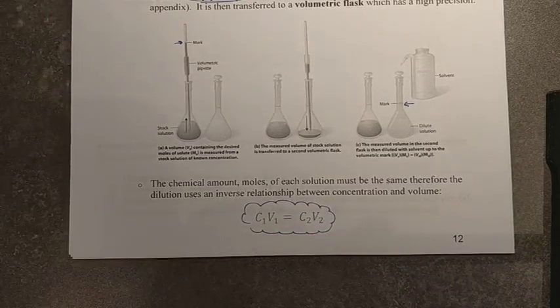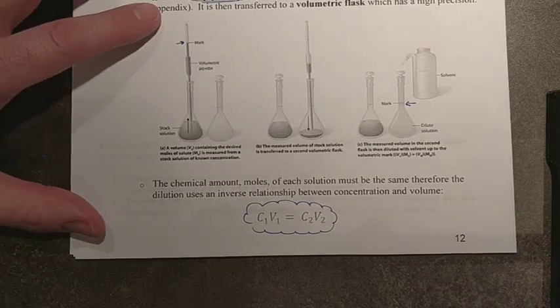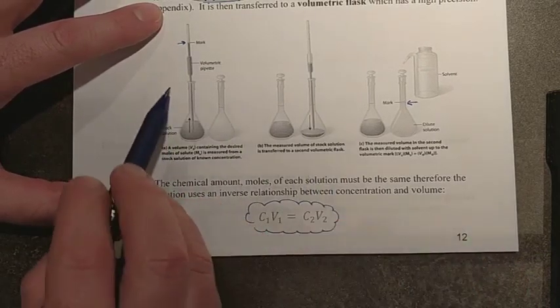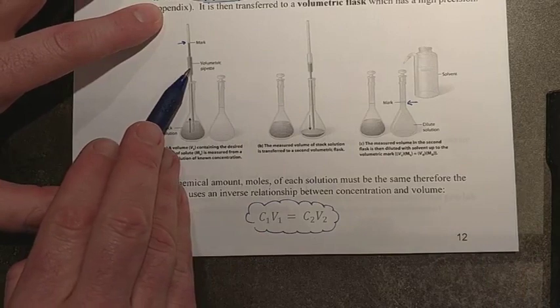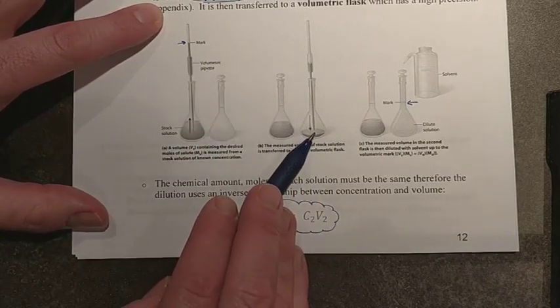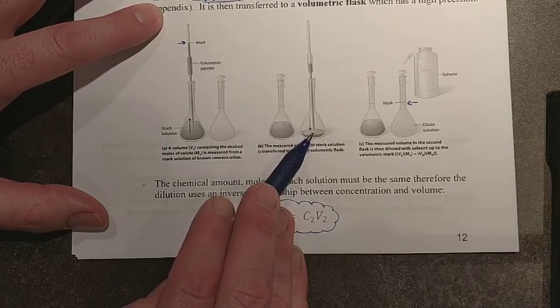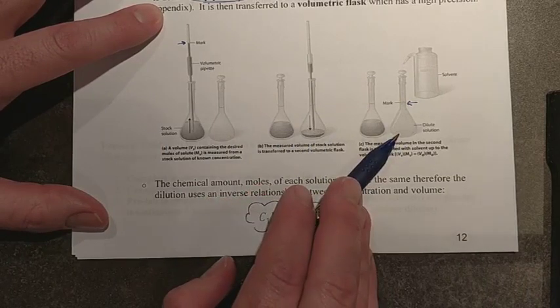We can do this very much like we did with all those gas law ratios. This is a formula you'll want to memorize, but realize that the amount of moles that I have of my solute in the pipette, even though I've transferred it into this flask, is going to be the same even when I top it up with water.